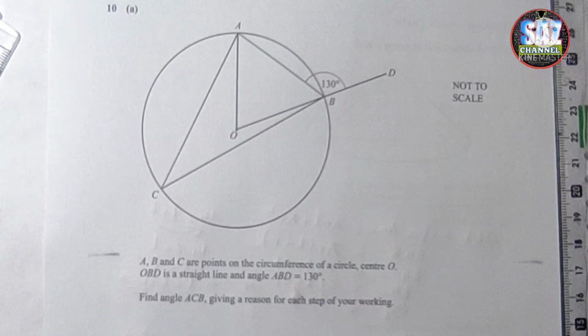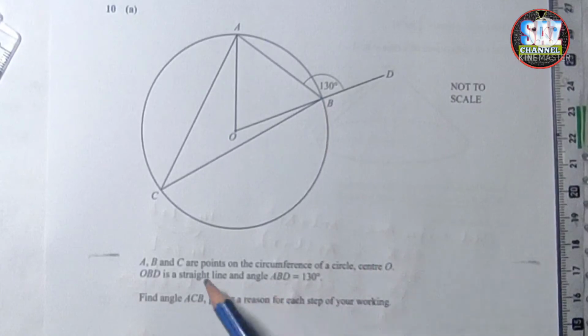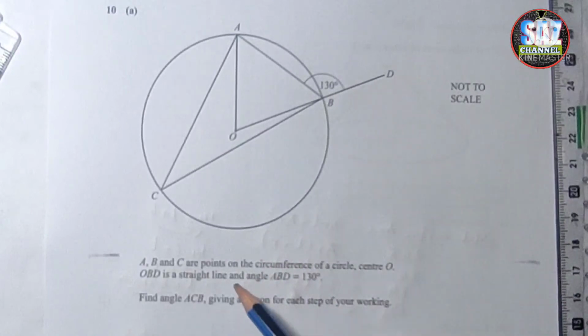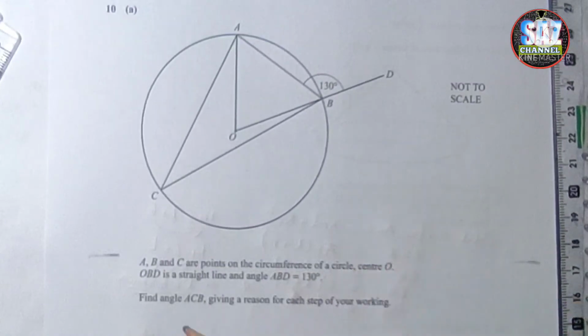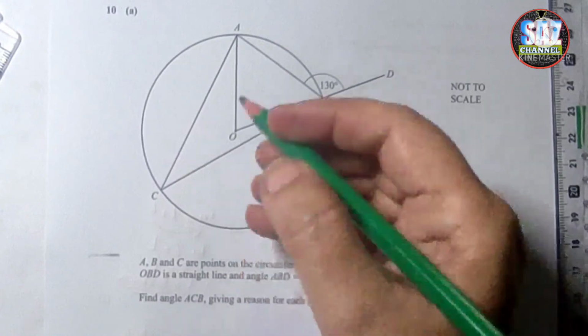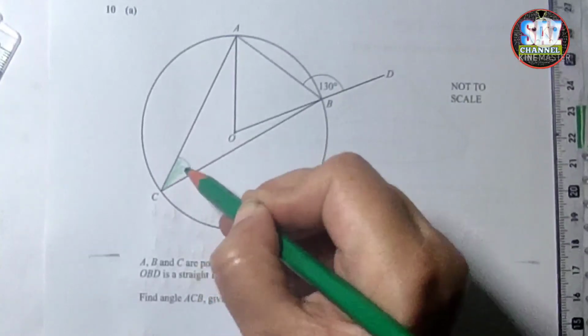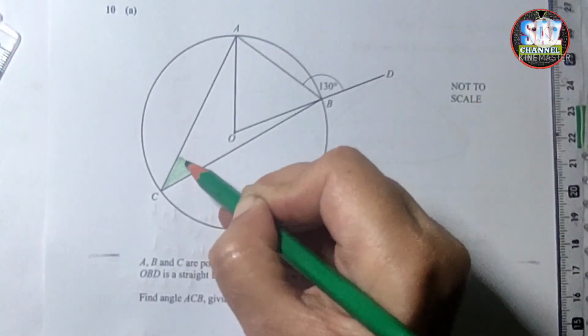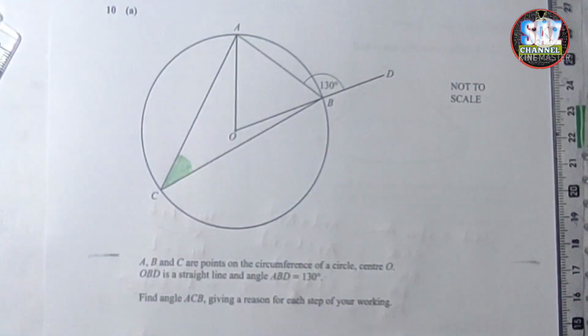Question 10 says that A, B, C are the points on the circumference of a circle, center O, and OBD is a straight line, and angle ABD is 130 degrees. Find angle ACB. Find angle ACB means we have to find which angle. We have to find this angle ACB. Okay, let me highlight the area, and then we have to think how to find this angle, and we have to give the reason for each step of our working.